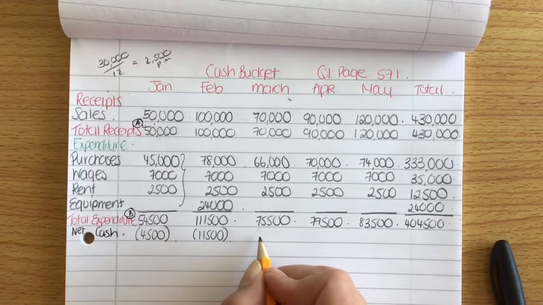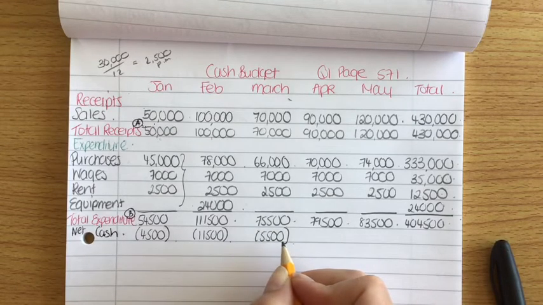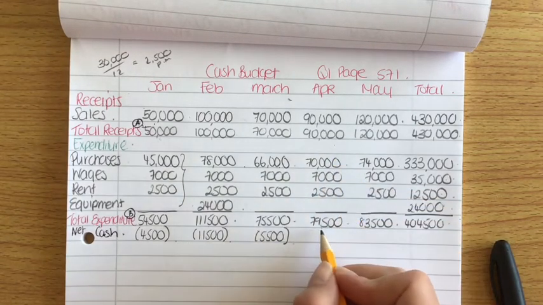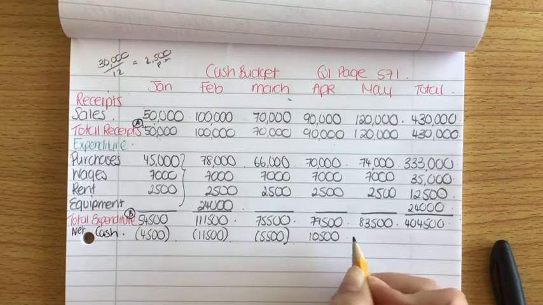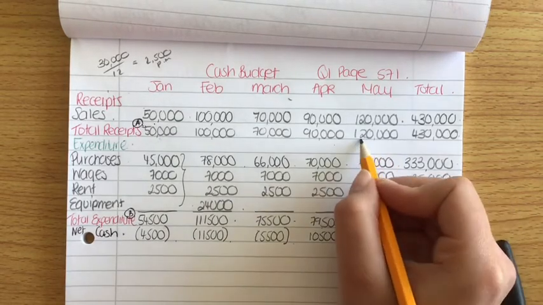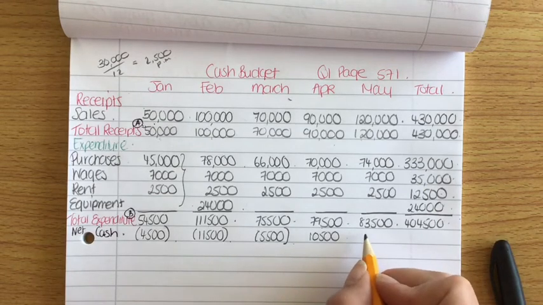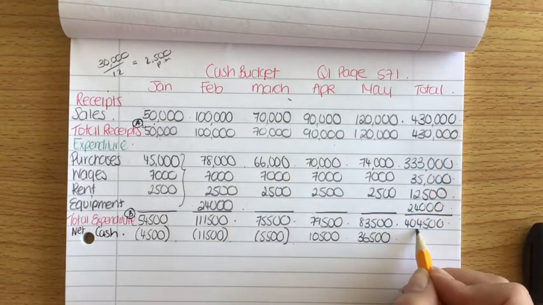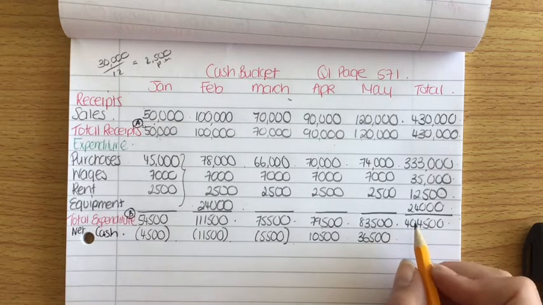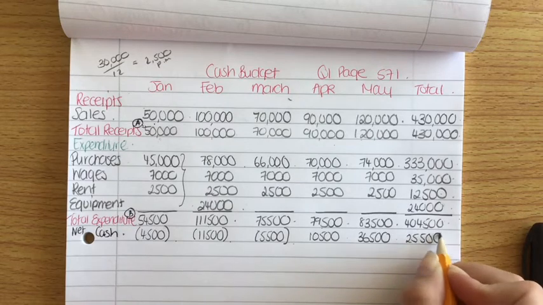This is not good, guys. We've got minus 5,500. April we have 90,000 coming in and 79. Okay, great. First time we have a plus. We have a 10,500 plus there. And in May, we have 120,000 coming in and 83,500 going out. So that's good again. We've got a plus there, and that is a plus of 36,500. And in total, we have 430 coming in and 404 going out. So we have a plus overall of 25,500 over the 5 months.